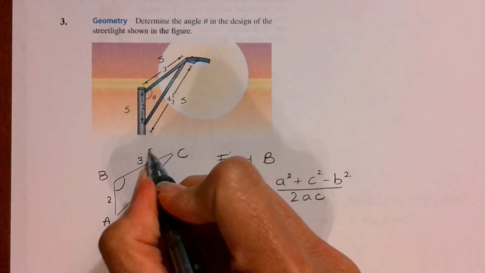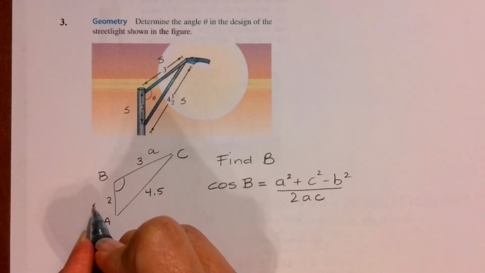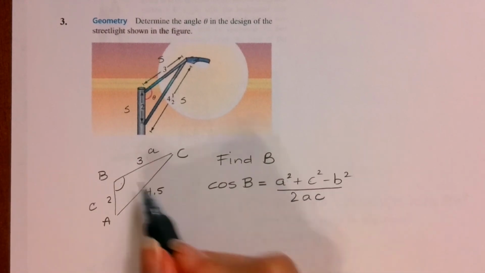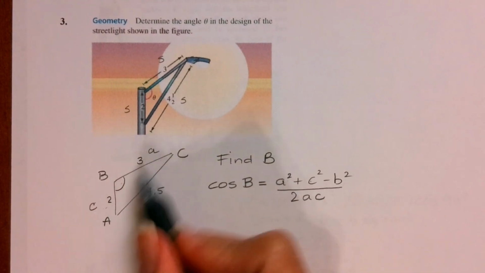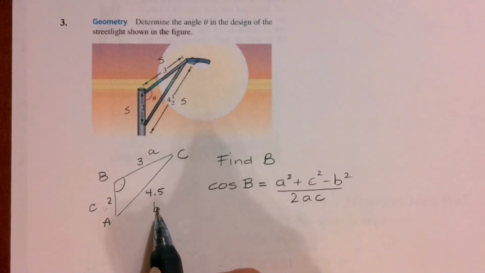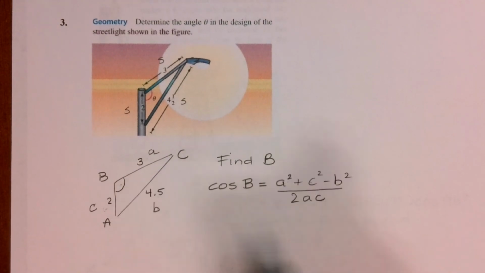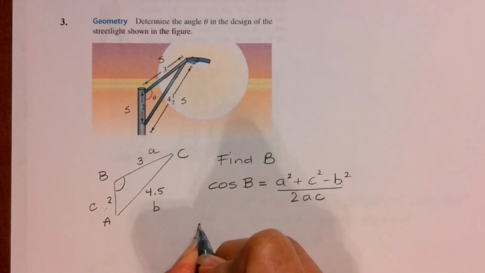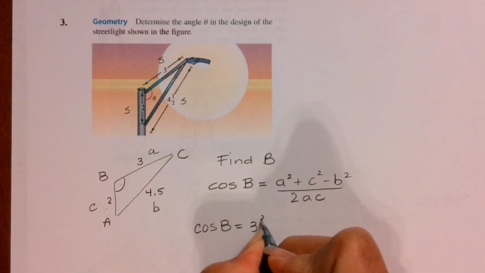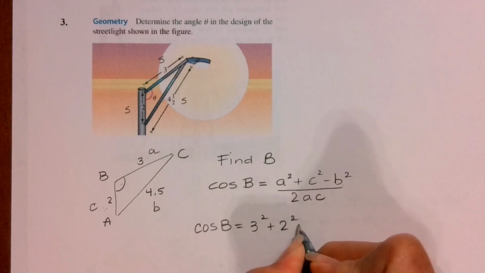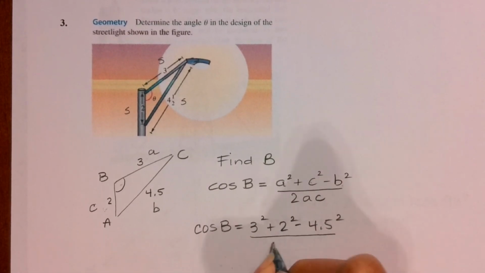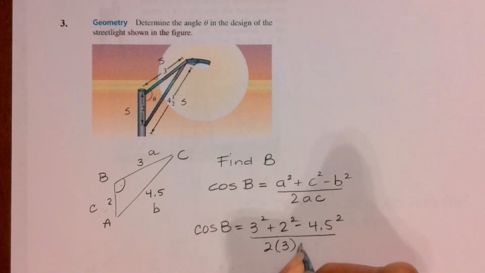A is this side, C is this side, and that's going to be my B. So you always add the two sides that include the angle, and I'm going to subtract by the side that's across the angle. So let's just substitute what we have labeled thus far. So we've got 3 squared plus 2 squared minus 4.5 squared over 2 times 3 times 2.